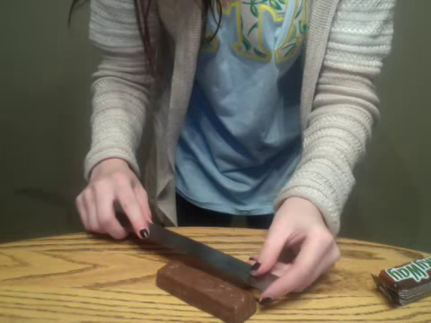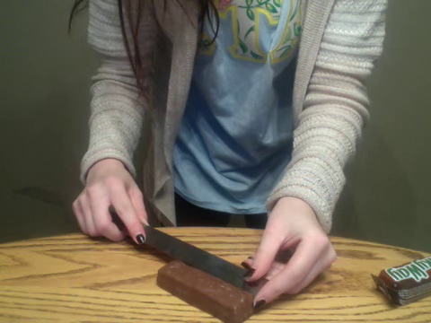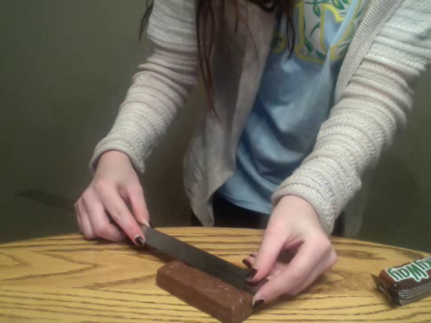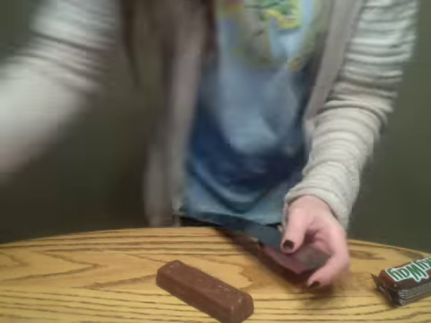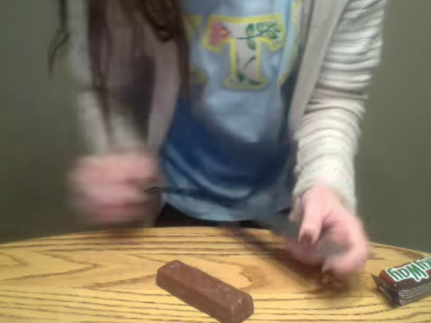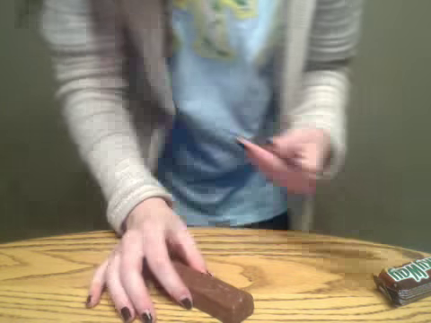And then the height would be a little over 9. Yeah, more like 9.5. Okay, so that is the Snickers.